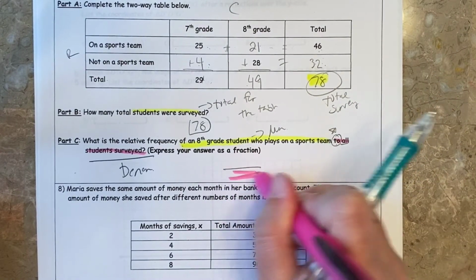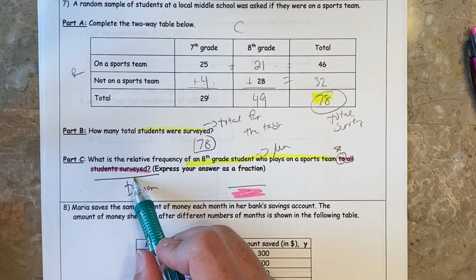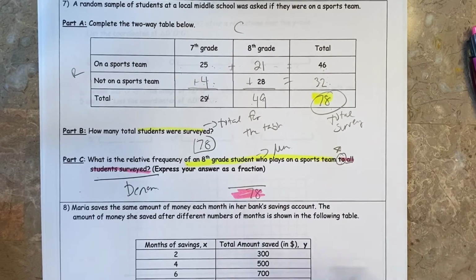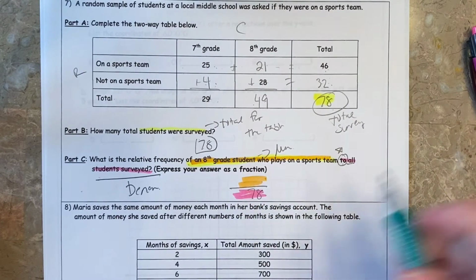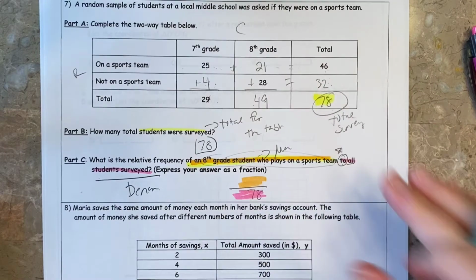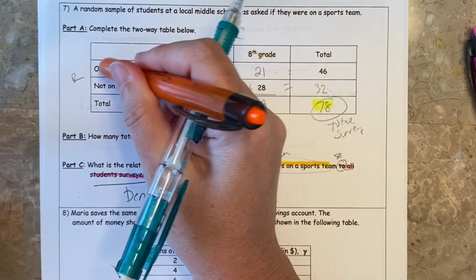So the bottom is who is being surveyed. So all students surveyed. How many people in total were surveyed? Well, we just did that up here, and that is 78. Now I want to know, I should use different colors, I want to know this one right here: 8th grade students who play on a sports team. So of everybody that's done, I want to know 8th grade who plays on a sports team.